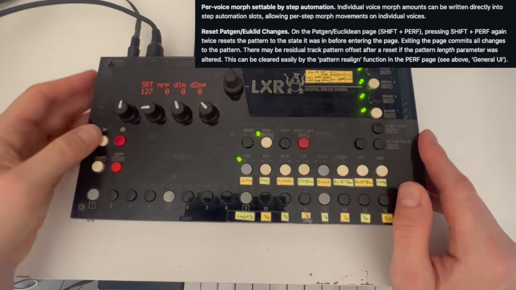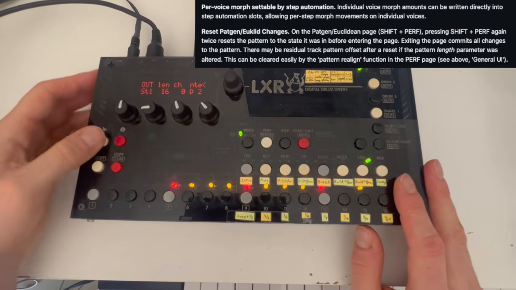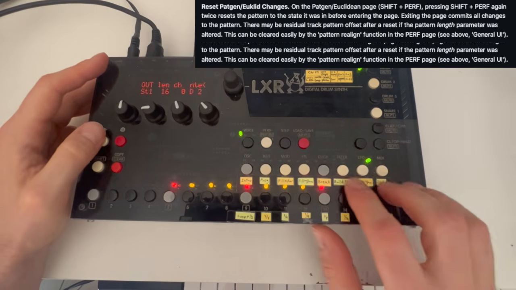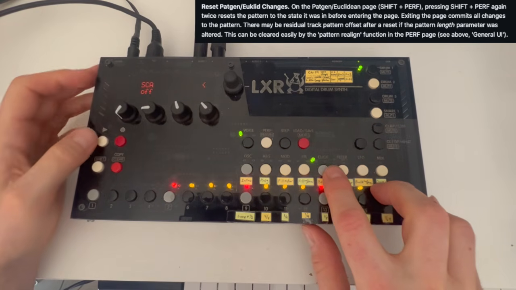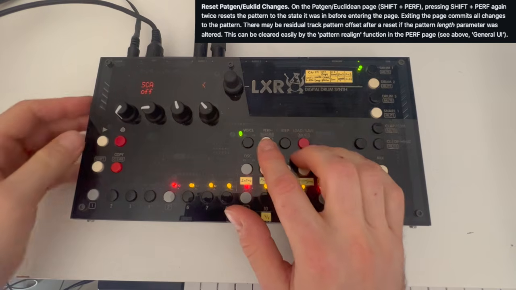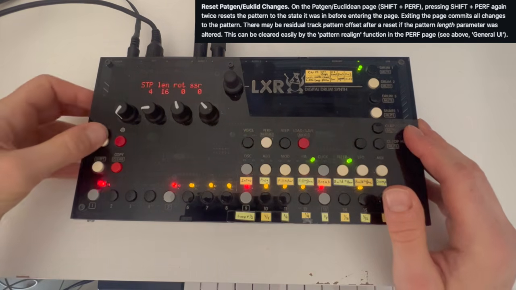Reset pattern Euclid changes, so let me go back to, and let me change the scaling back. Okay, and then I'll go into pattern generation.